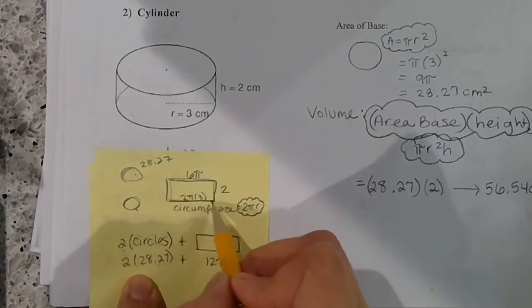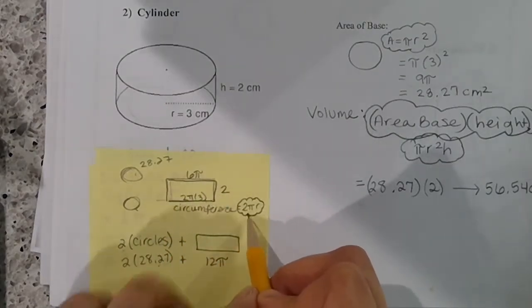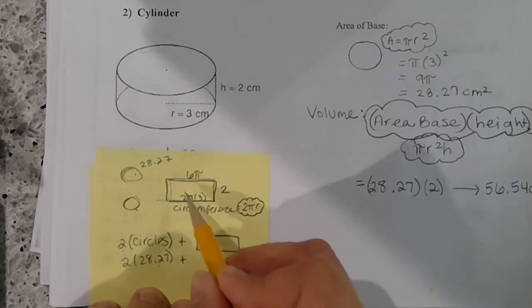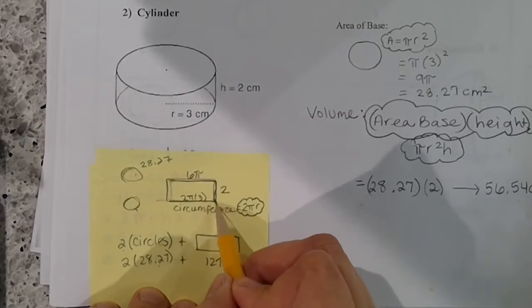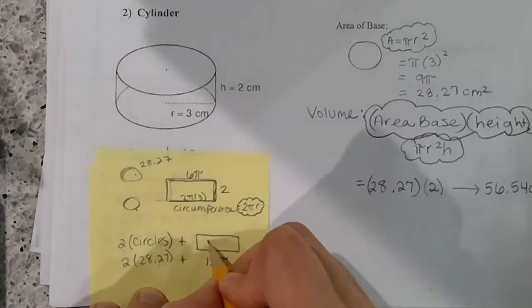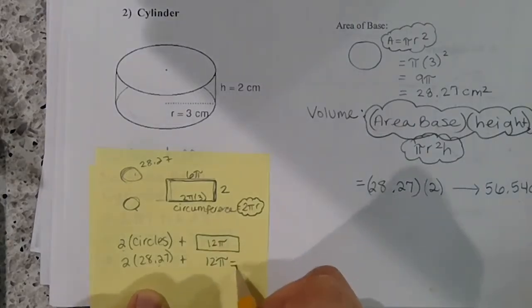Well, the rectangle is here. So this is a circumference. Formula for circumference is 2 pi r. And the radius was 3. So 2 pi times 3, which is 6 pi. So 6 pi times 2 is 12 pi. So plug this into my calculator.